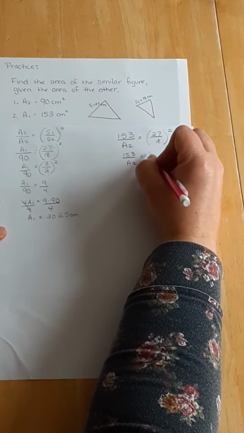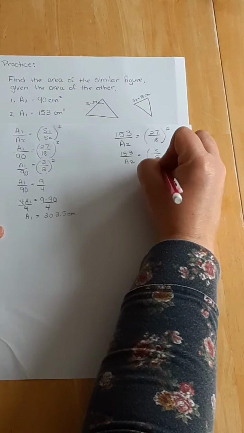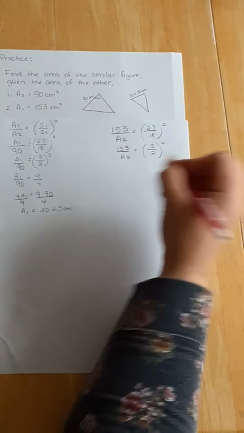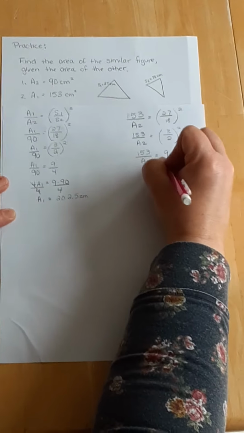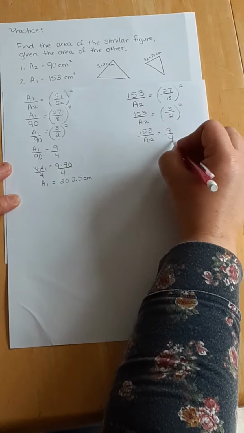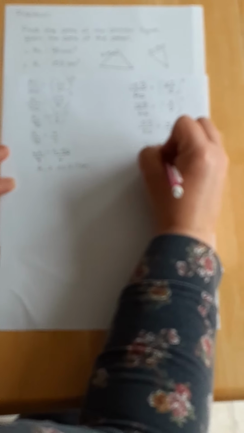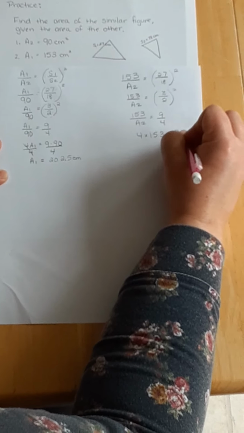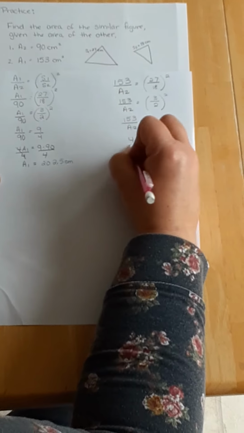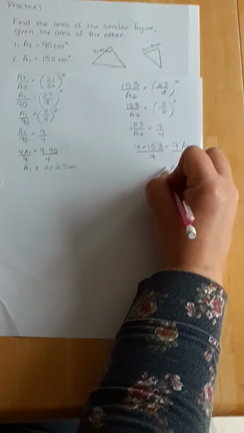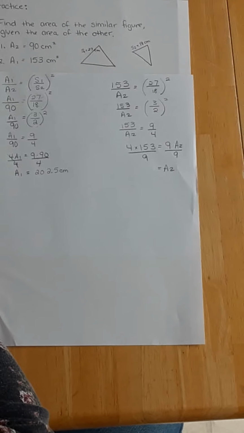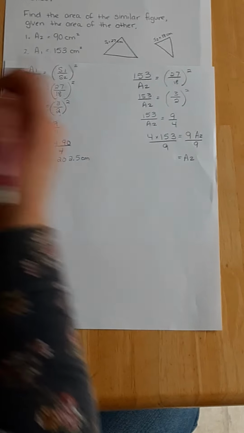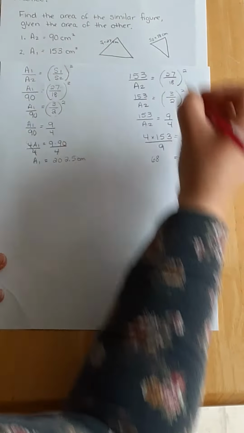And then I have to reduce my fraction. That reduces down to 3 over 2 again. Square it, I get 153, and I get 9 over 4 once again. Cross multiply, so I get 4 times 153 equals 9 times A2. Divide by my 9. So I end up with 4 times 153 gives me 612. Divide it by 9 gives me 68, and attach my units again as centimeters. So that's how I can find the missing area.